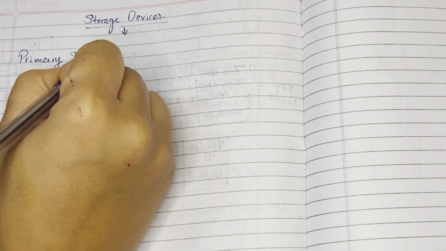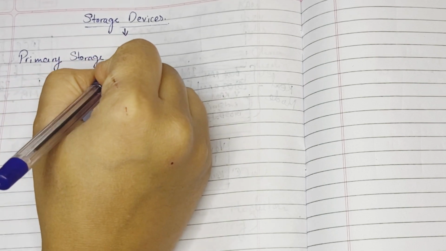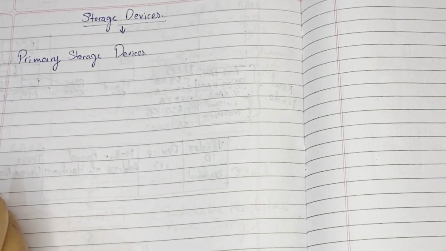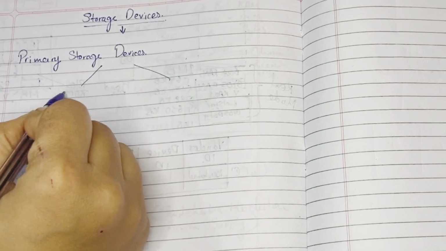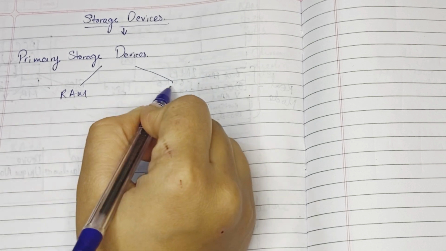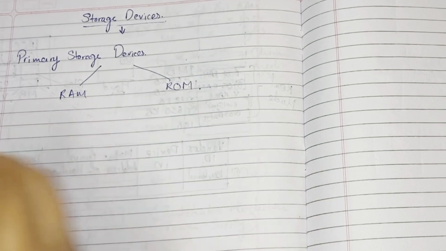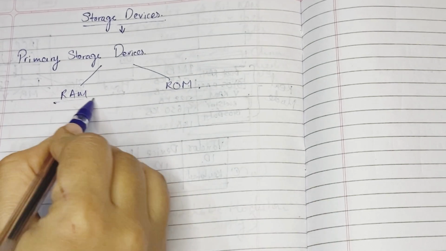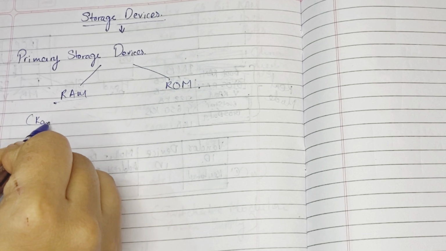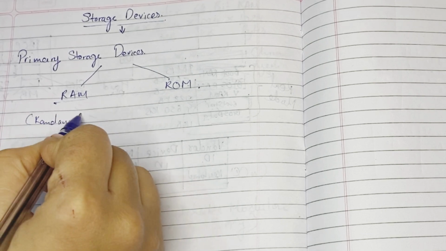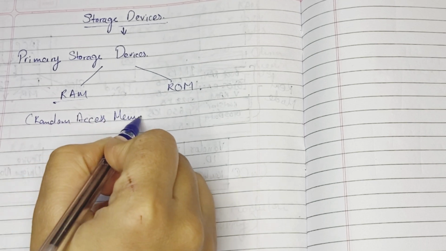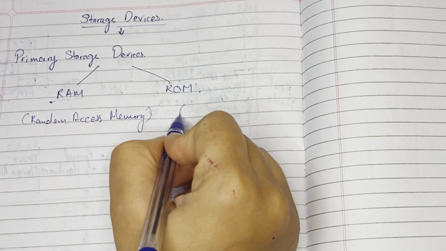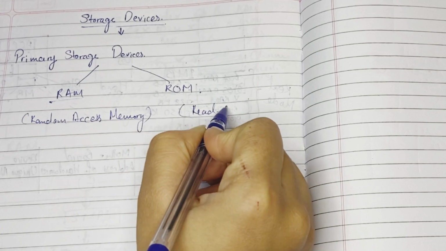So what are primary storage devices? Primary storage devices are basically divided into two categories: RAM and ROM. RAM stands for random access memory, and ROM stands for read-only memory.